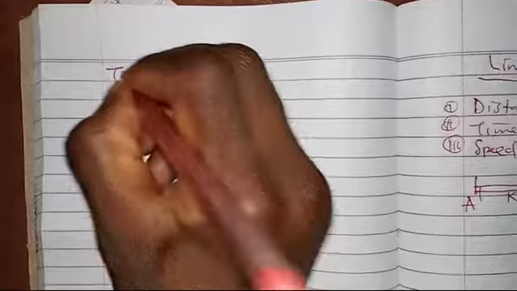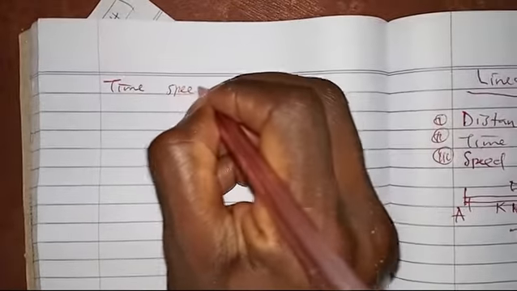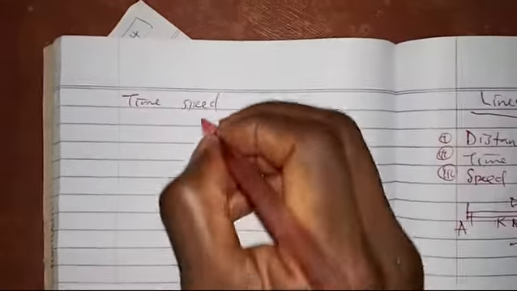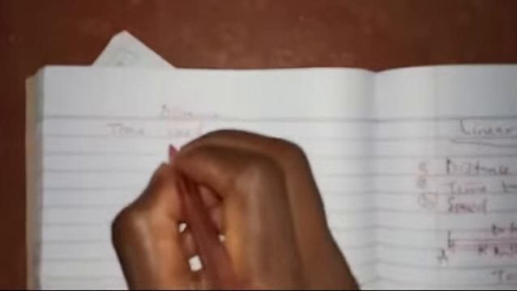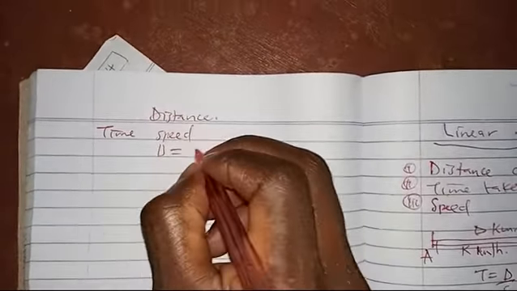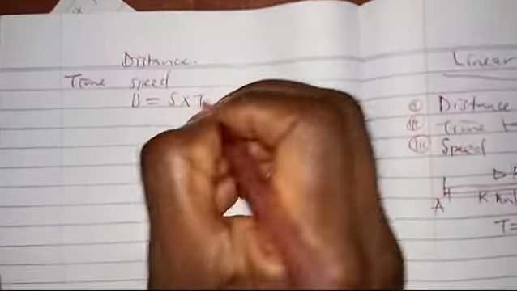Again, you might be given time and speed, and be told to calculate the distance. Then distance is given by speed multiplied by time.